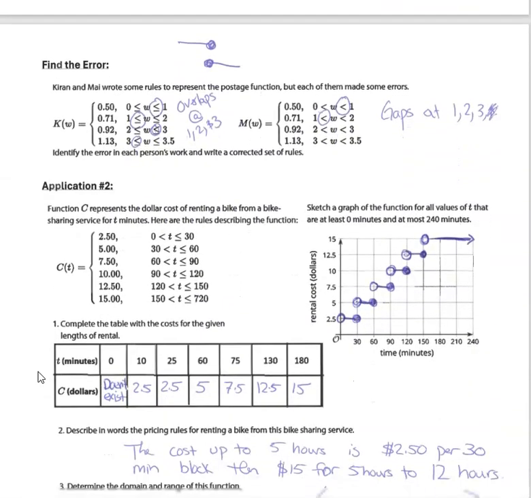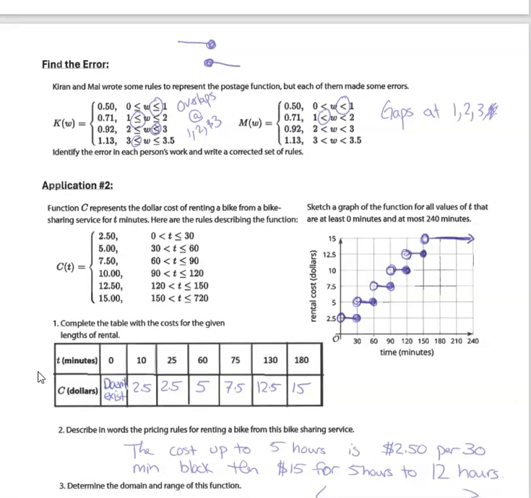So when you're looking at this problem right here, they're all going to be closed dots. All of those intervals are going to be capped off with closed dots. That's a problem, because that would mean 1... where does 1 show up? Well, 1 is in 50 cents and 71 cents. 2 is in 71 cents and 92 cents. That's a problem.